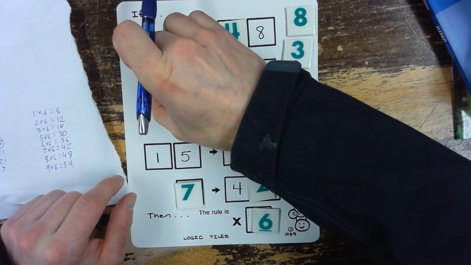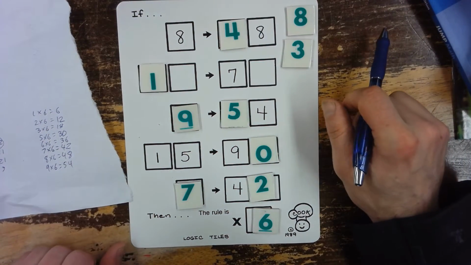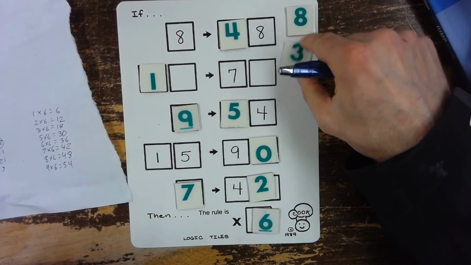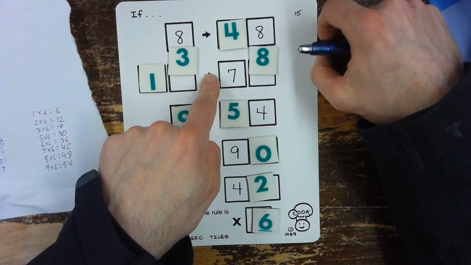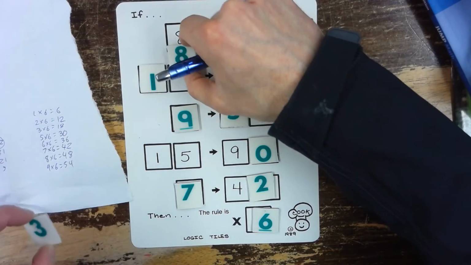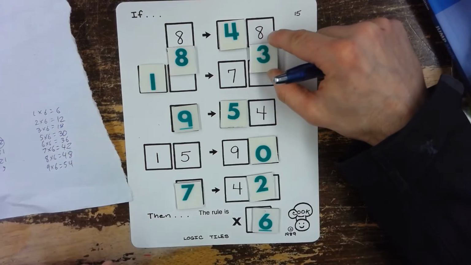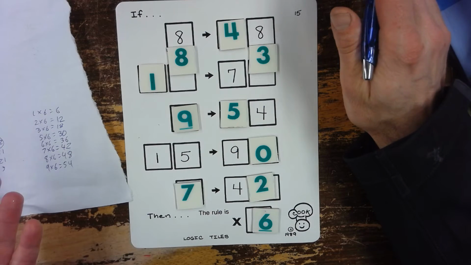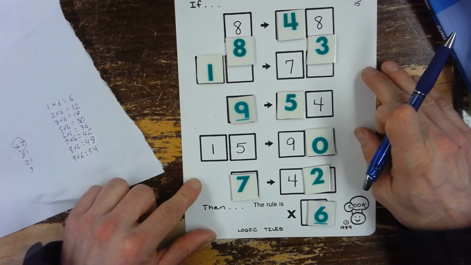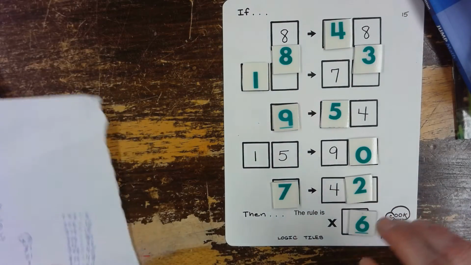I know that the 1 goes here. So now I have to think, is it 13 times 6 equals 78? Or is it 18 times 6 equals 73? It's hard to know for sure. I am going to go ahead and check.